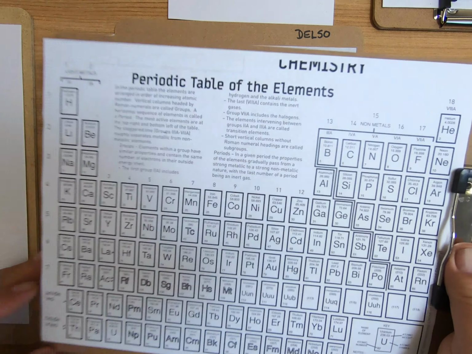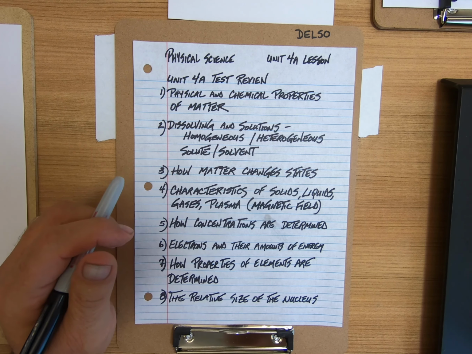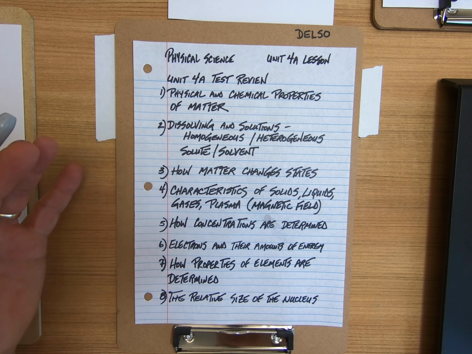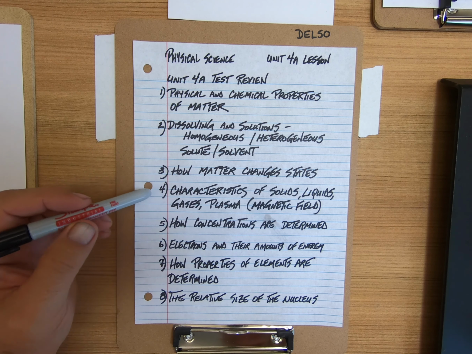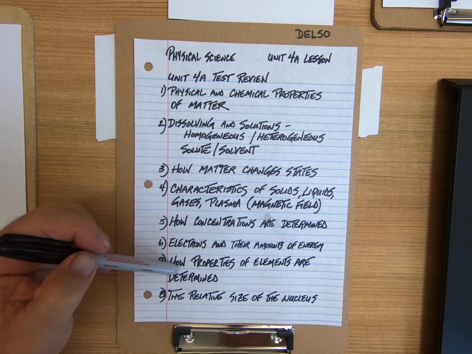That is what gives them their properties. So the number of protons, which is always equal to the atomic number, gives an element its properties, like a metal or a metalloid or a noble gas. That's how properties are determined.